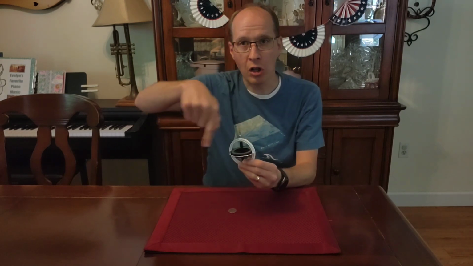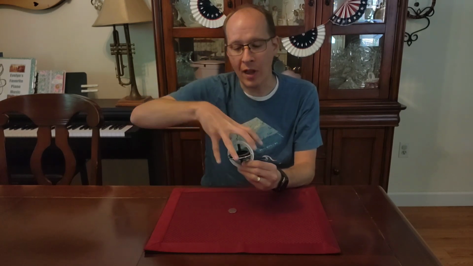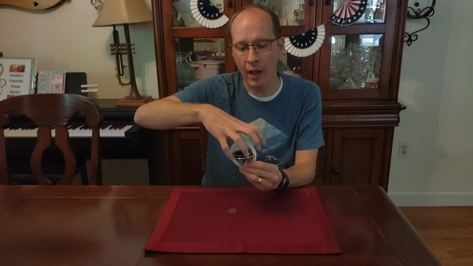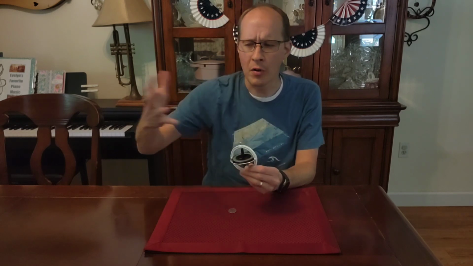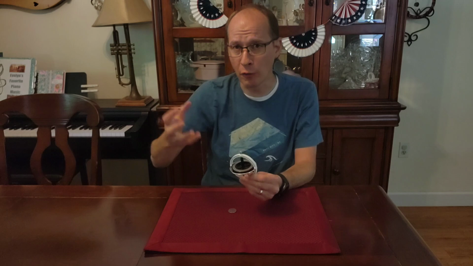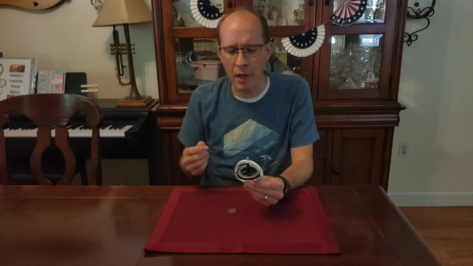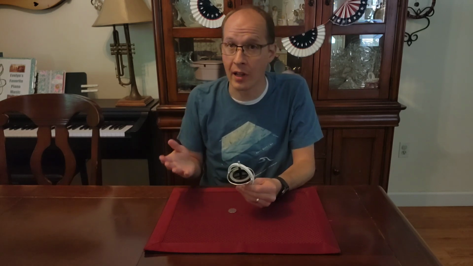With the inertia going around in the weight at the outer extremities, there's a term in physics, centrifugal force, which is a bit of a misnomer because it's not a force at all.